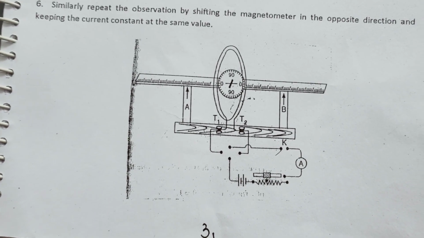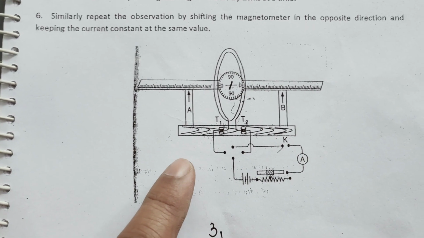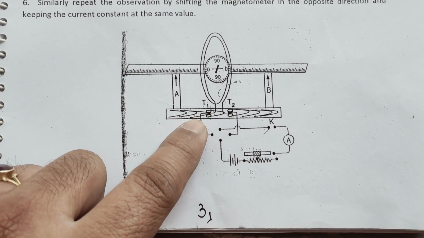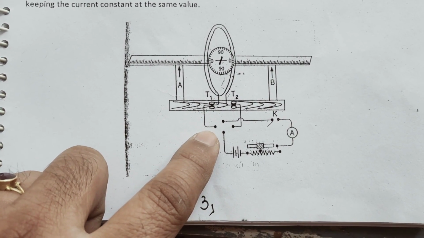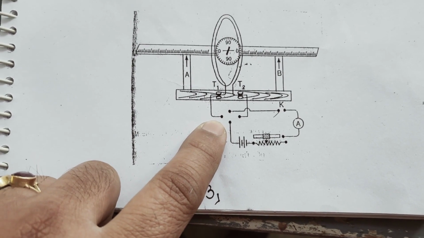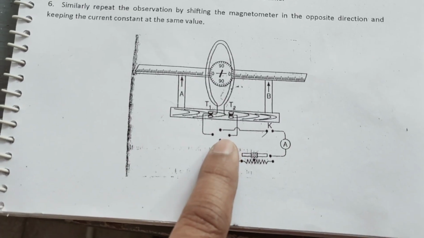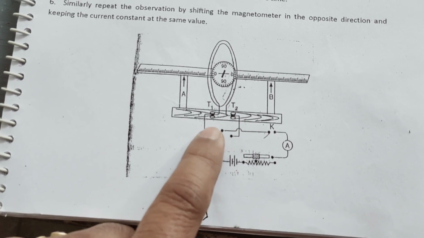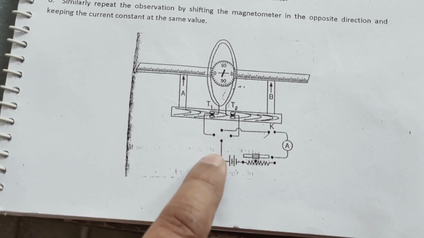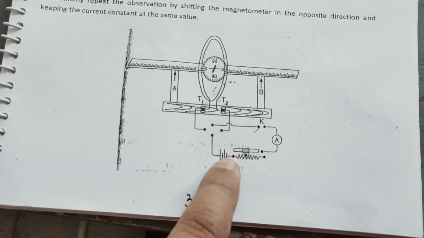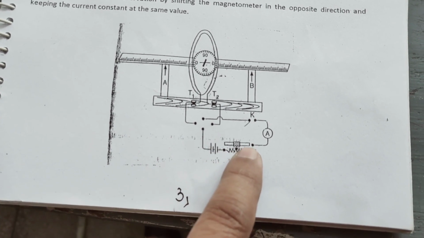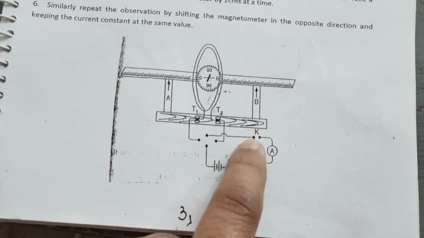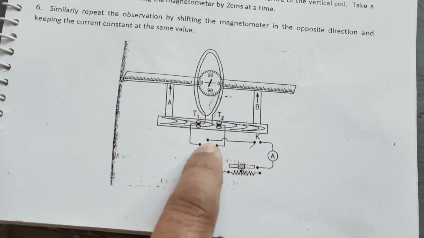Now let us see how the connections will be made. Now this is a circuit diagram, and in this circuit diagram you can see that one end of this tangent galvanometer has been connected to one end of the reversing key or commutator, and the opposite end of the commutator has been connected back to the tangent galvanometer. Of the remaining two terminals, one terminal is connected to the battery, and the other terminal of the battery is connected to the rheostat, and from the rheostat we have the ammeter, and from the ammeter we have the key, and from the key we have the fourth terminal of the reversing key, right?